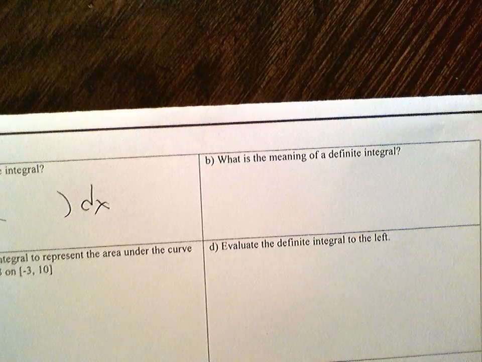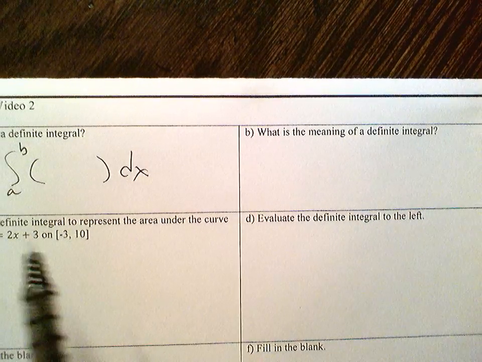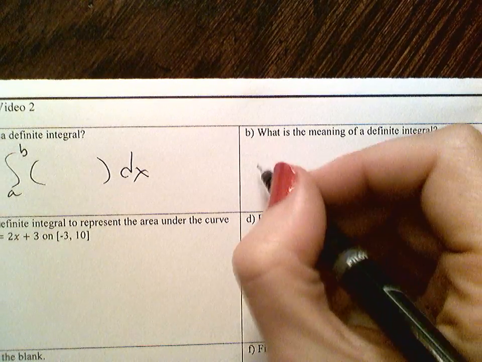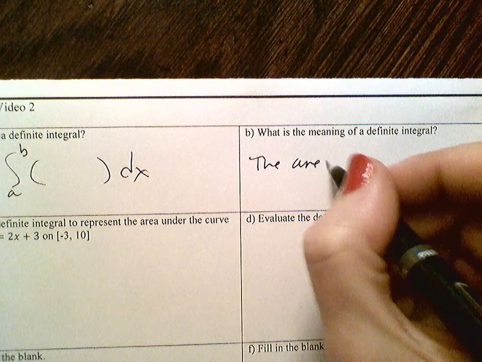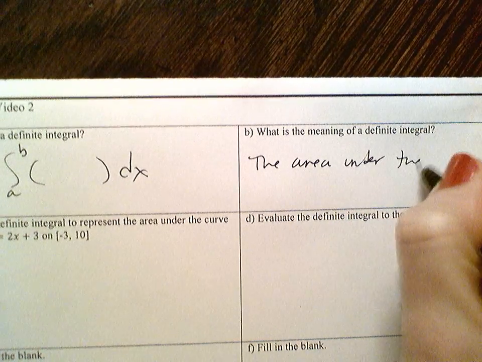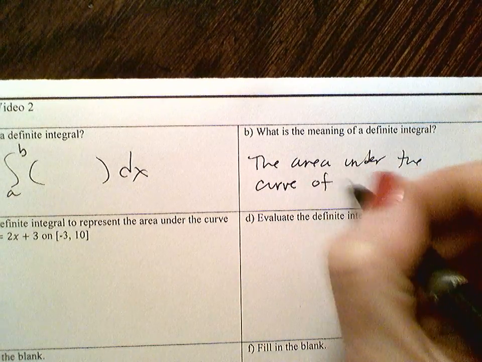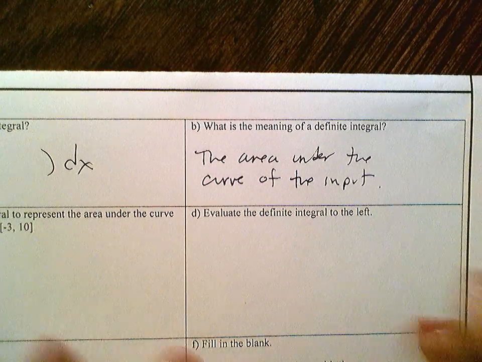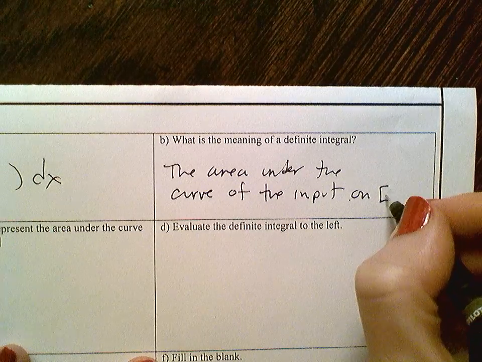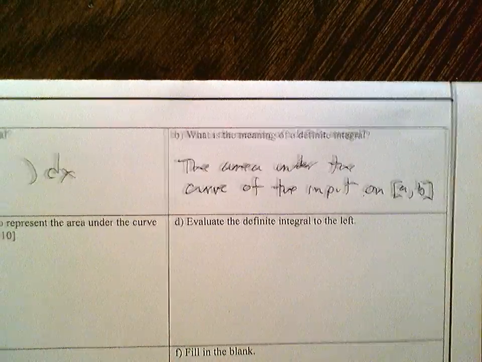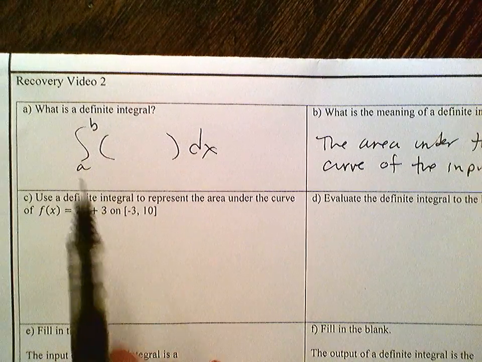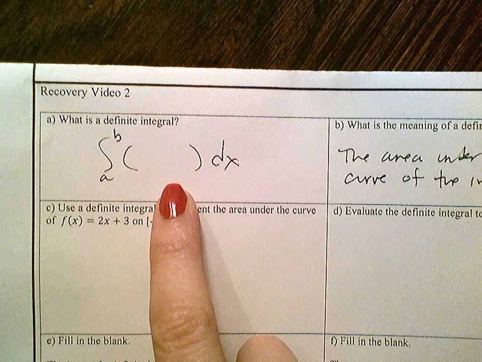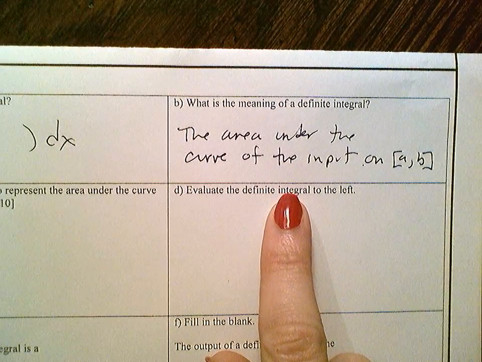And what is the meaning of a definite integral? A definite integral does not mean the antiderivative. It means the area under the curve of the input. And curve is another name for graph. So the area under the graph of the input, on a certain interval: the interval that starts at the lower limit and ends at the upper limit. So this does not mean the antiderivative. This means the area under the curve.